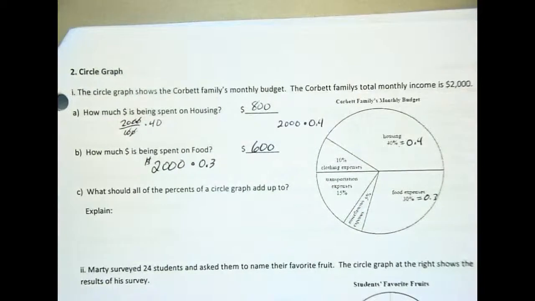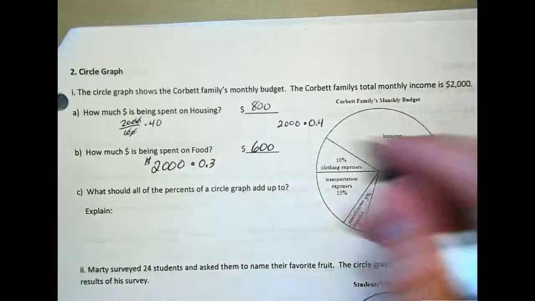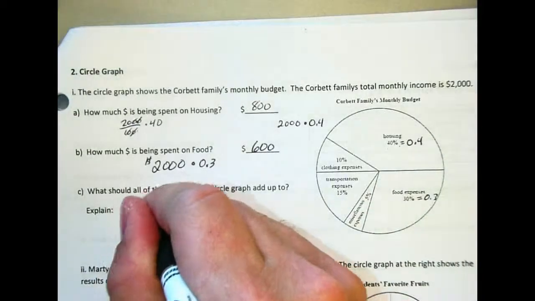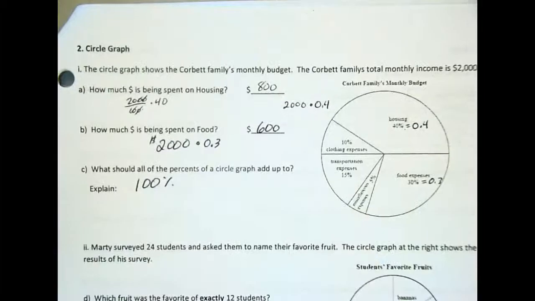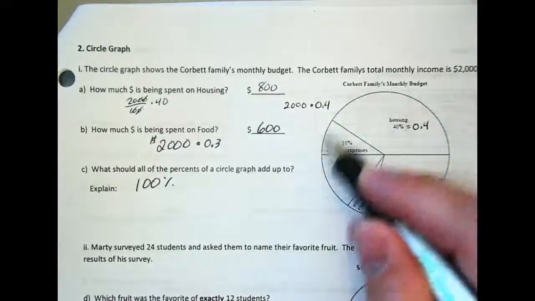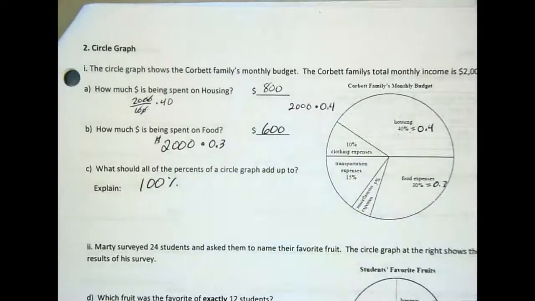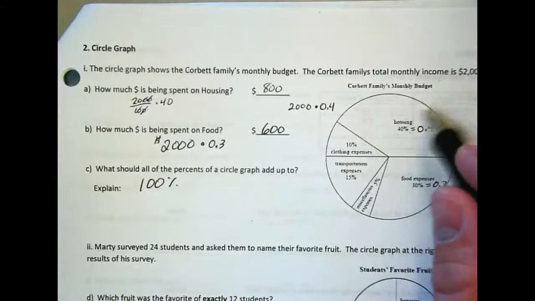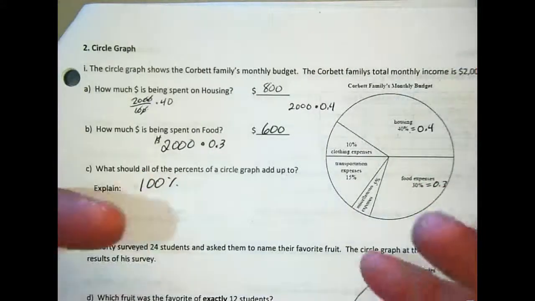What should all the percents of the graph add up to? Marley? 100%. Well done. Why, Marley? It's kind of a hard question, but think of that circle like a pizza, right?